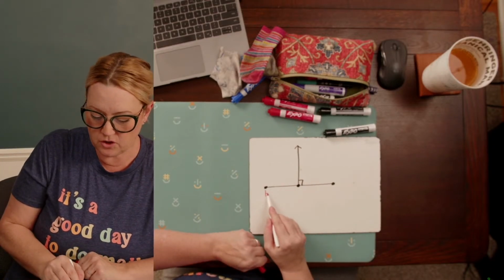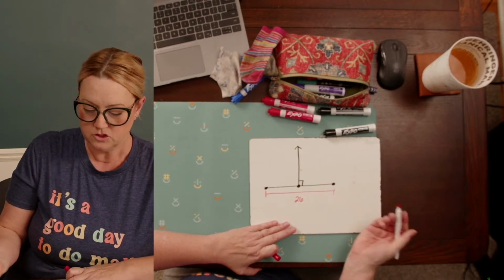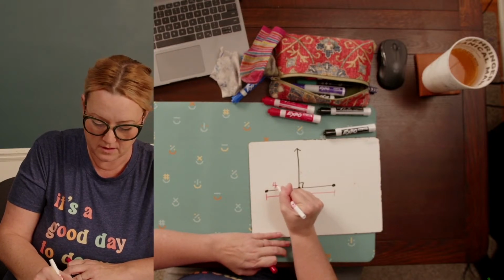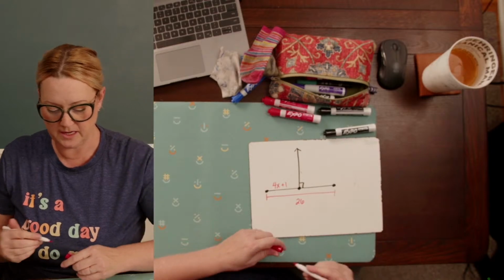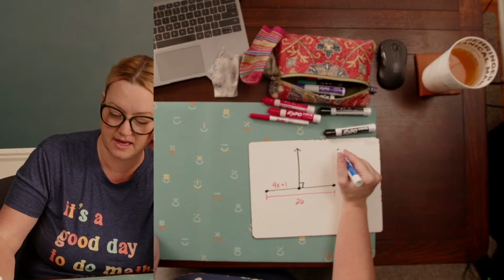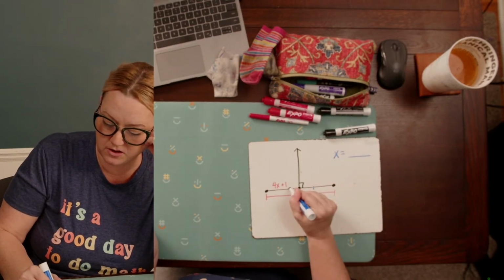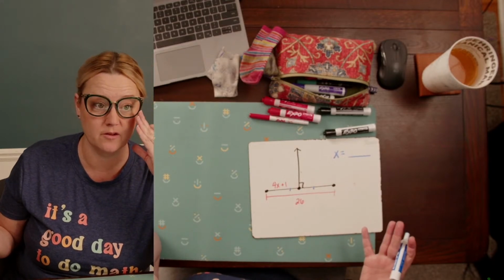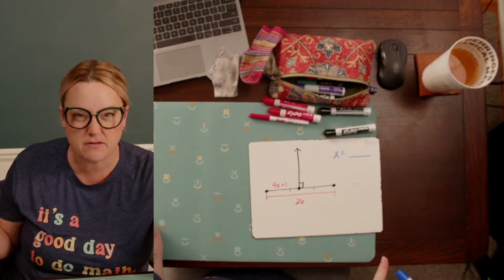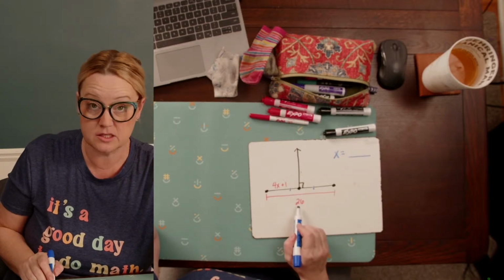So again, if you're told something like this is 26, this is 4x plus 1, right? And if you need to figure out what x is, right? So if you know that these are congruent because it says perpendicular bisector, right? So then half of this, so there's two ways of going about this. So either you know that half of this is 13, right?